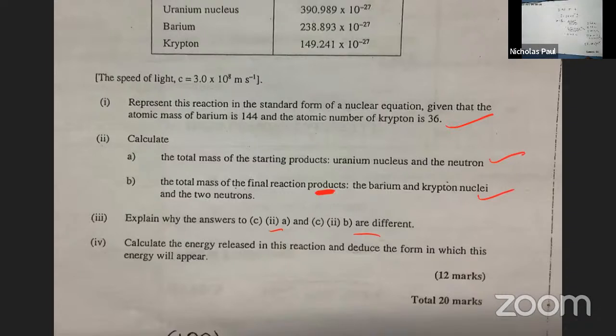And last part, calculate the energy. And we did that, right? Yeah, because energy is given off as a result of producing the products. Anybody could guess what type of energy will appear, or what form the energy will be in?